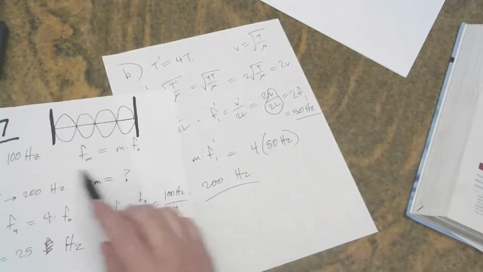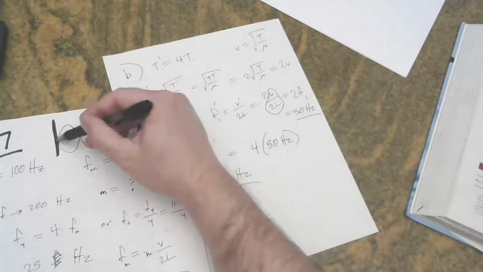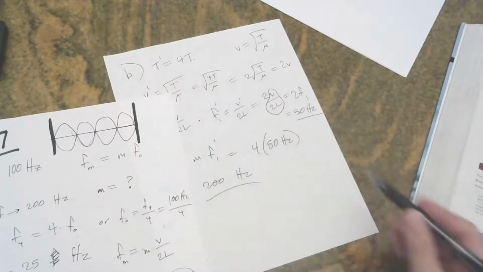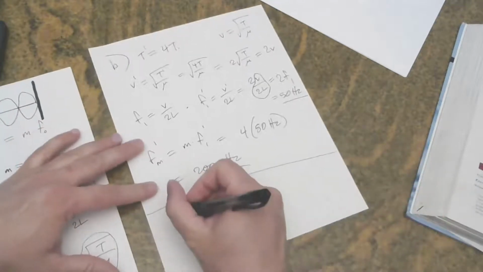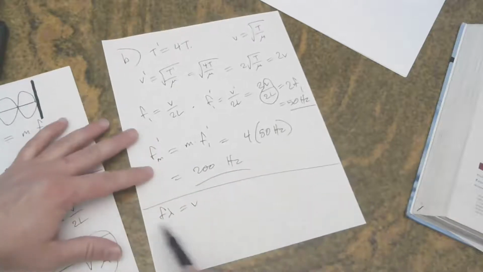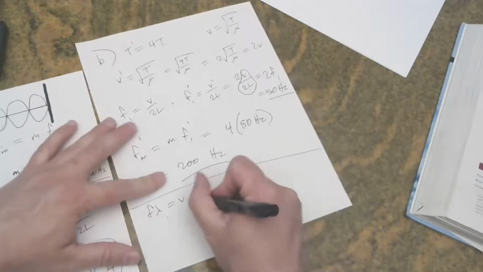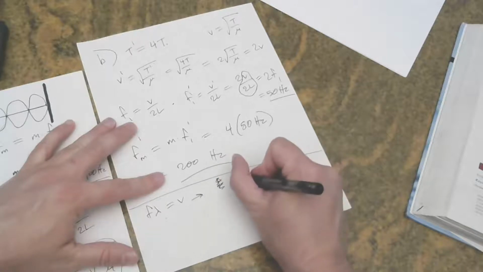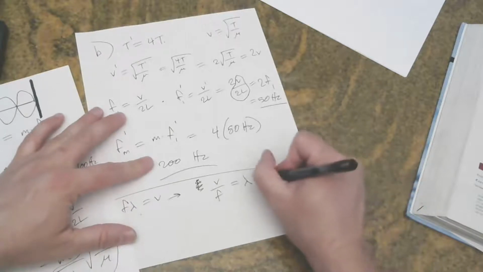Well, since the picture isn't changing, that means the wavelength is not changing. You can see that the wavelength, this is one wavelength, that's still half the length of the string. That's not going to change. So if we go back to the fundamental relation for waves, which says that frequency times wavelength equals speed, you can solve this for the quantity that doesn't change. And I guess I could write it this way. Speed divided by frequency is lambda. That's a constant.